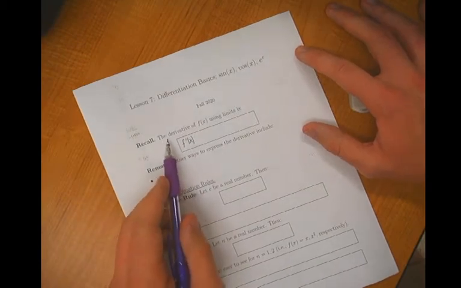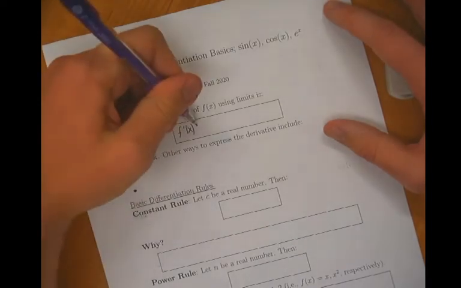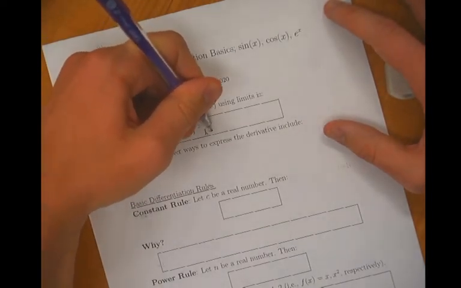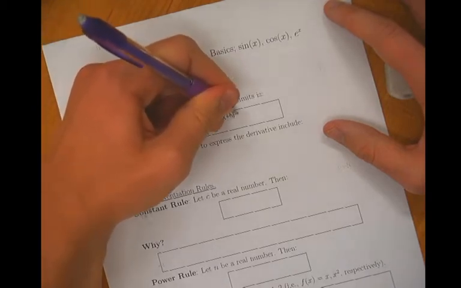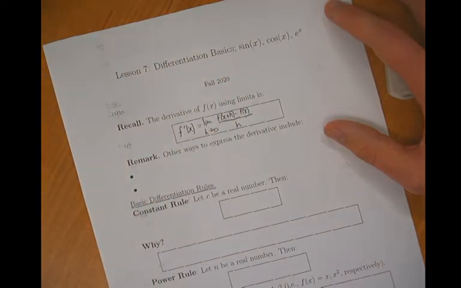Recall the derivative of f of x using limits is f prime equals the limit as h approaches 0 of f of x plus h minus f of x, all divided by h. That's just the limit definition we discussed last Friday.